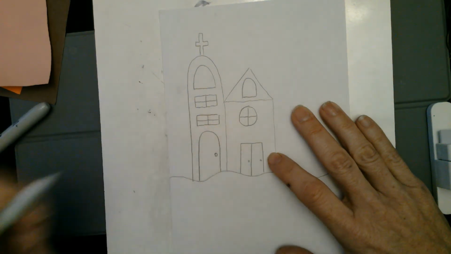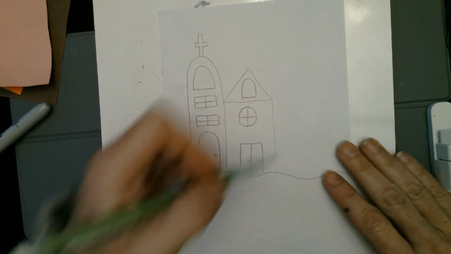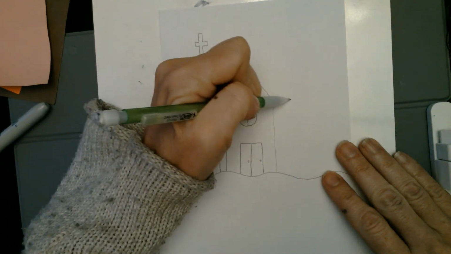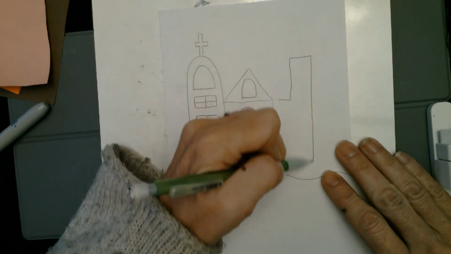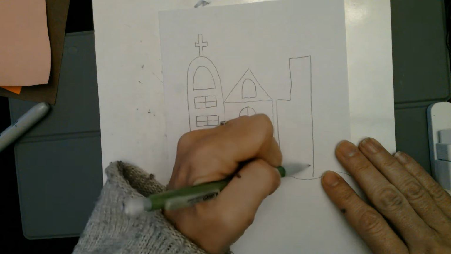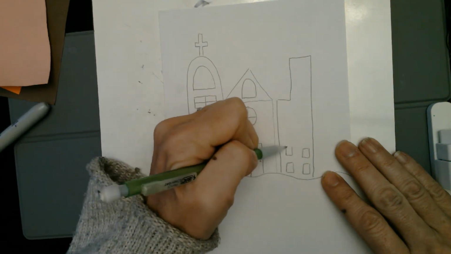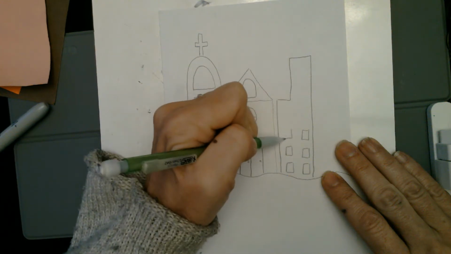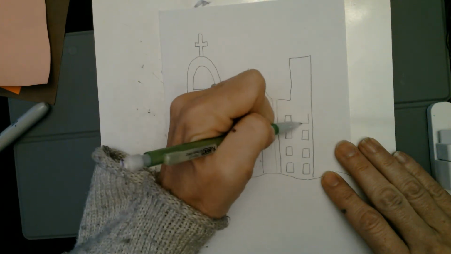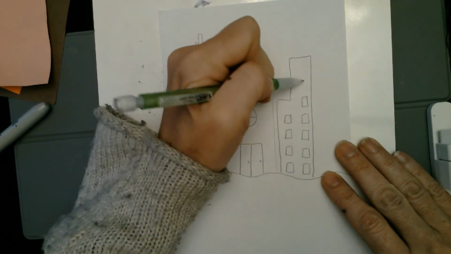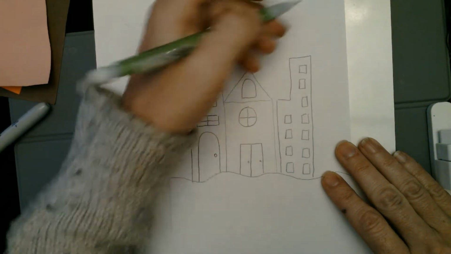I have another building. Maybe I want to add a building that has lots of windows. Any kind of magical building I think I might see in a city.